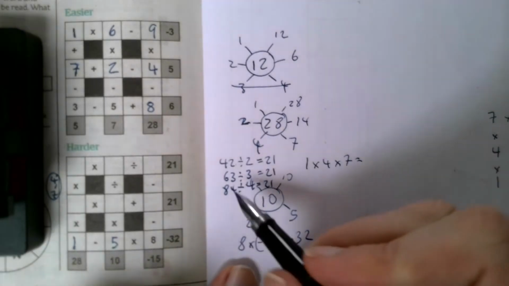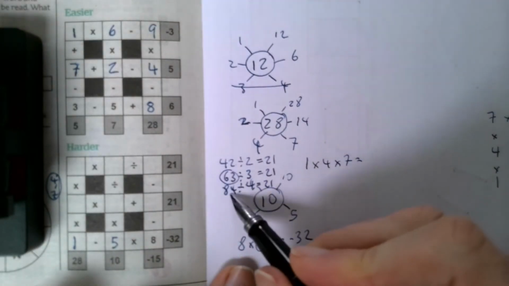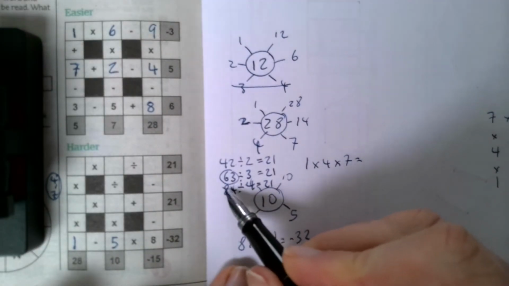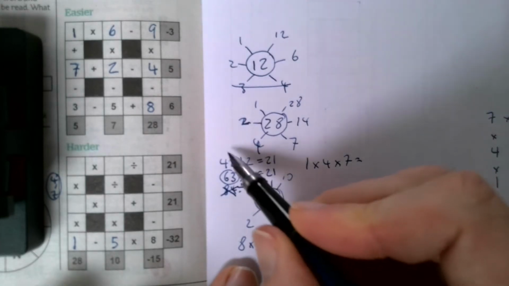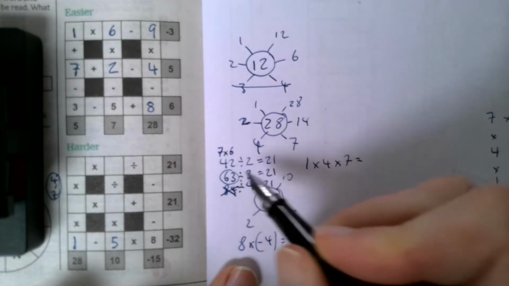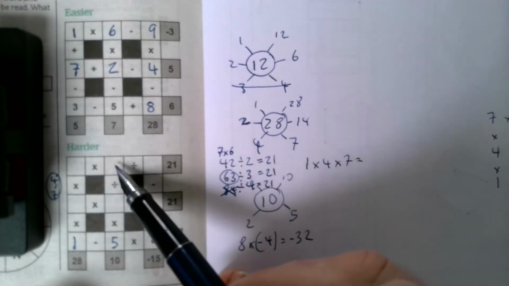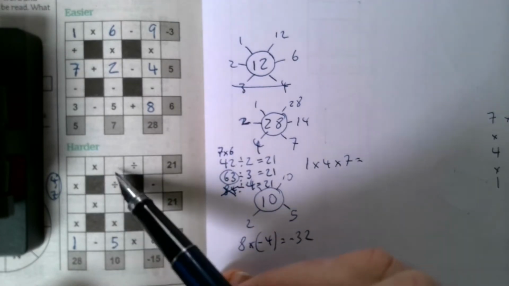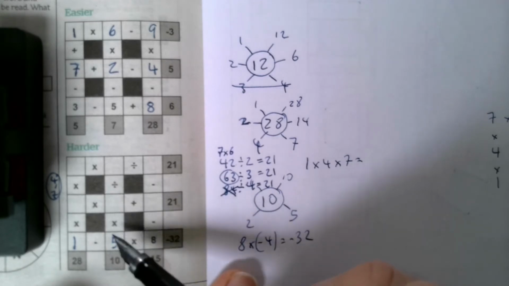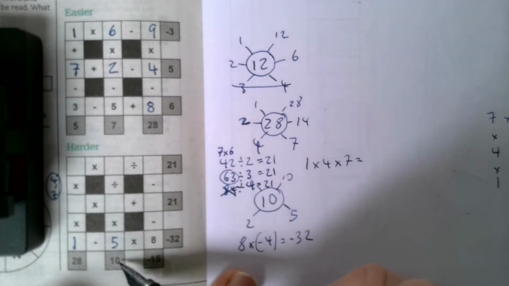Now I could get 7 times 9 to make 63, but 84 is too big to get with 2 single digit numbers, and I could do 7 times 6 for 42. Now if I had 7 times 9, I cannot divide 9 and get 2, can I? Which is what I need to make 10 there.